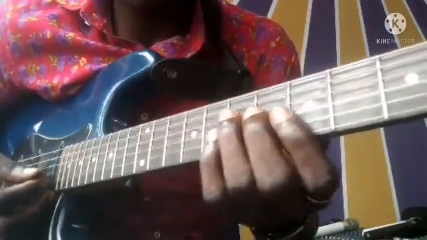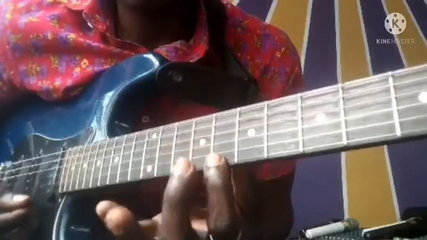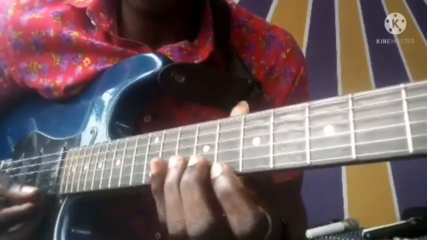Instead of playing here you can play it here. That is the simplest way to have your chord here again.